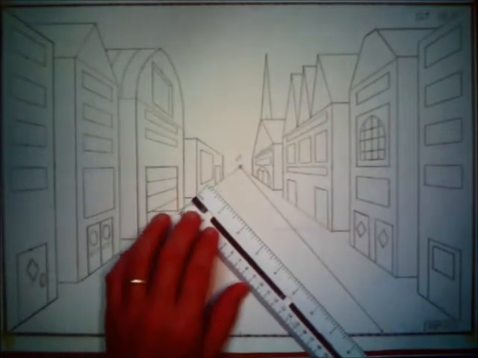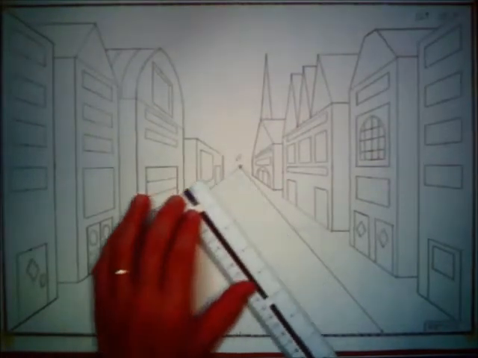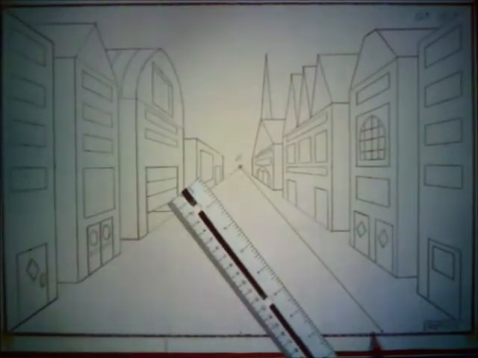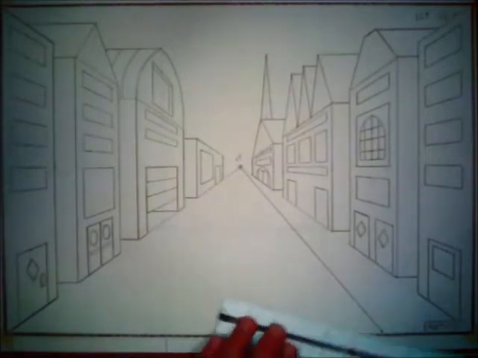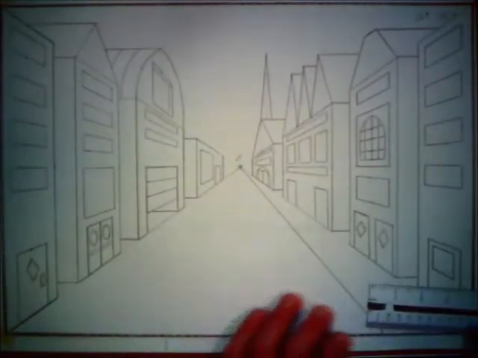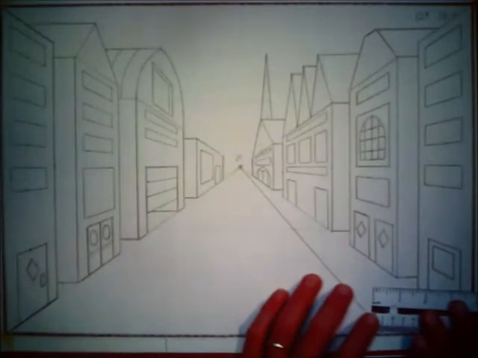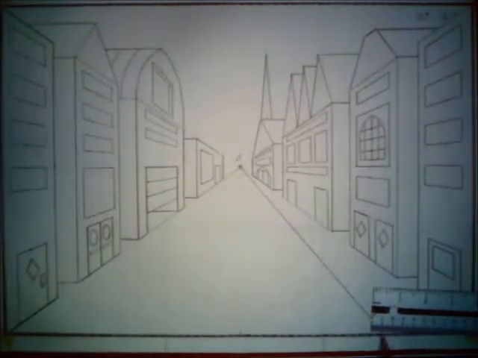Now, here's where it gets tricky. We want to make a mark just a little bit farther away from that. Let's see, if I had to measure it, I would say it's 1 centimeter. So from the edge of our sidewalk we just made, we're going to measure off 1 centimeter. We're going to put a dot right here.